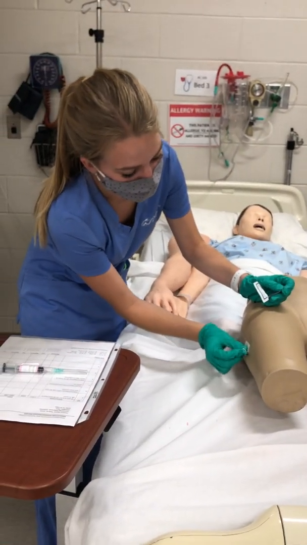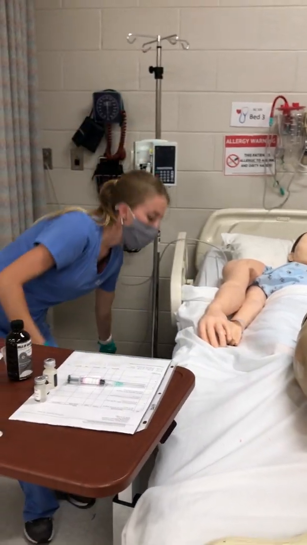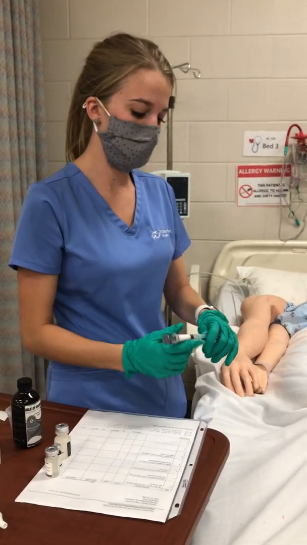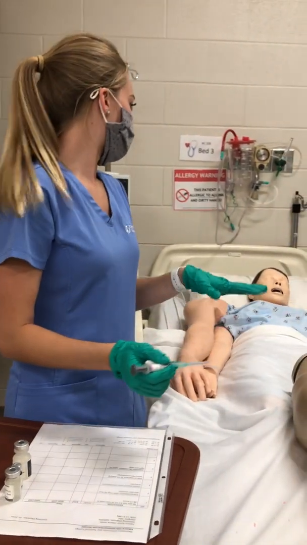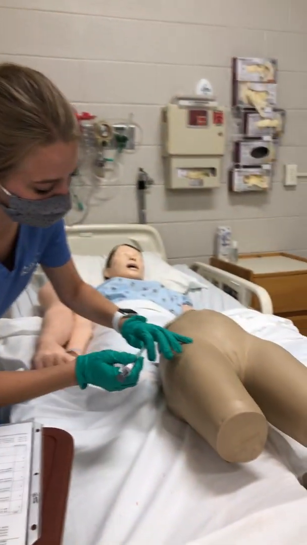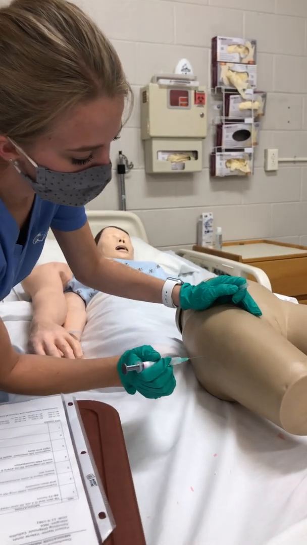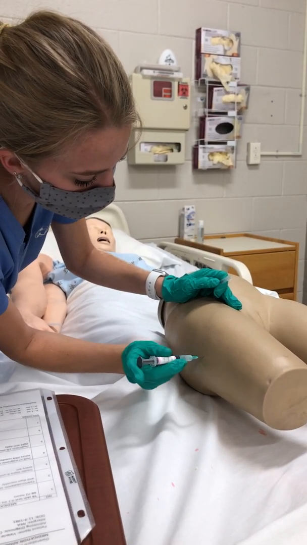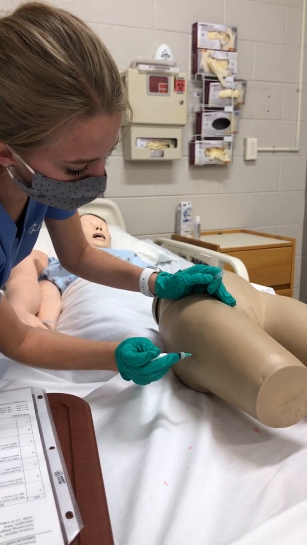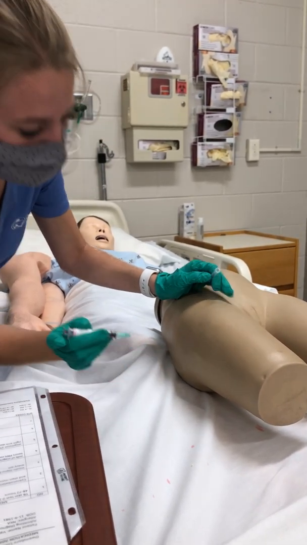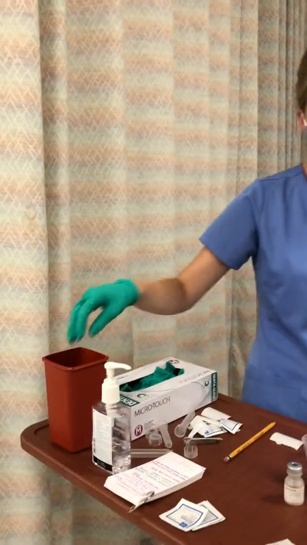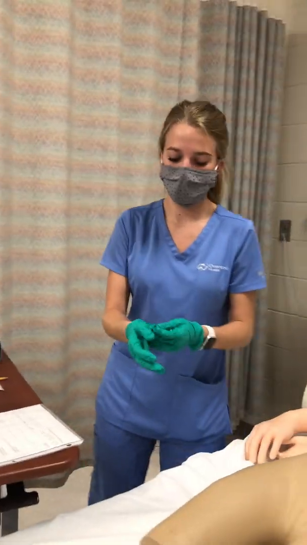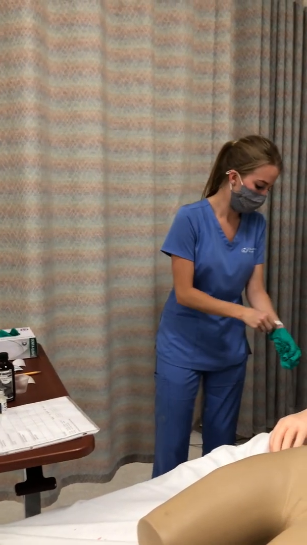I'm going to cleanse the area. I'm going to wait for that to dry. I'm going to instruct my patient that it's going to be a prick, so just be ready, all right? 1, 2, 3. I gave 1 milliliter. And then I would apply cotton if it was bleeding, if I needed to do that.